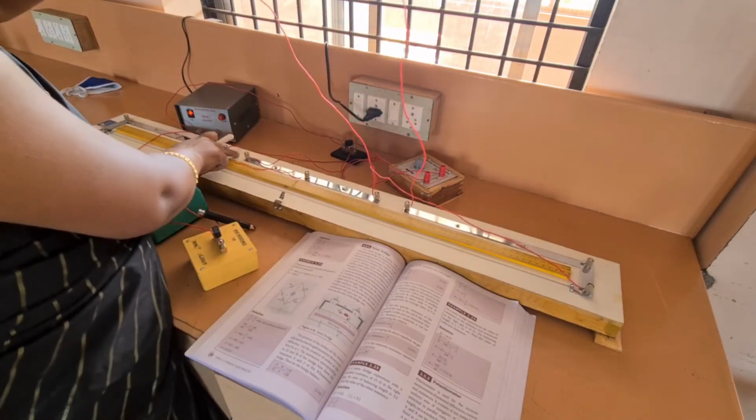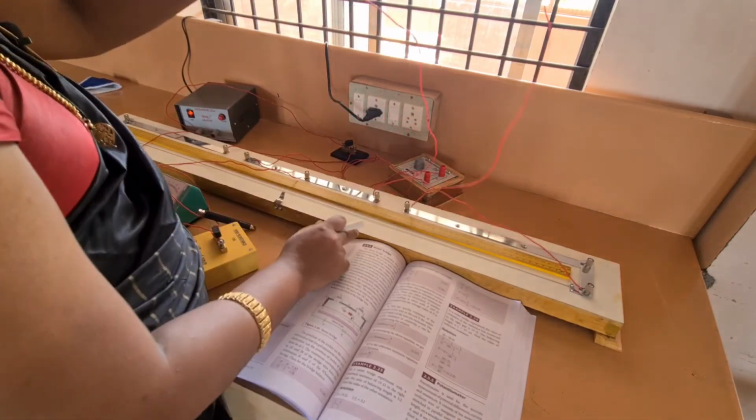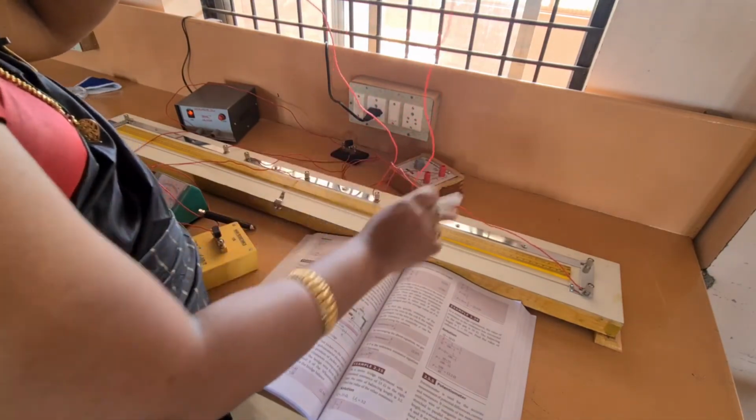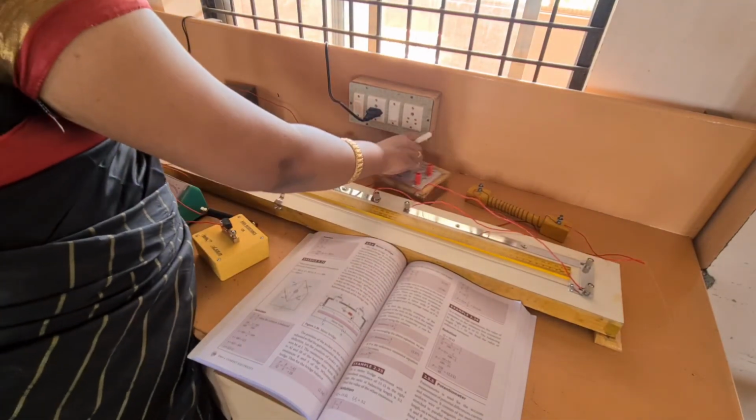Here there are two gaps, here one. So the unknown resistance will be connected to the second gap of the meter bridge and then the known resistance will be connected to the first gap of the meter bridge.